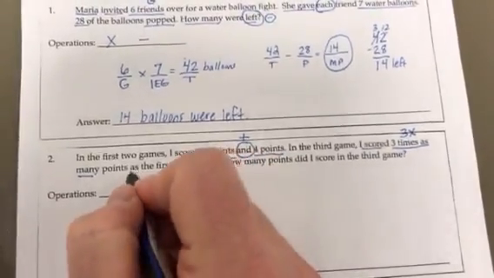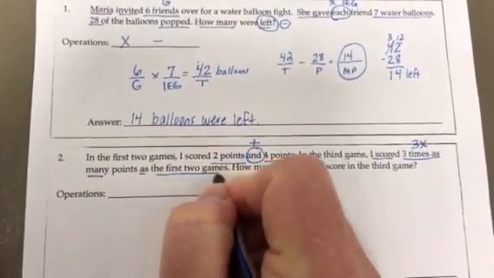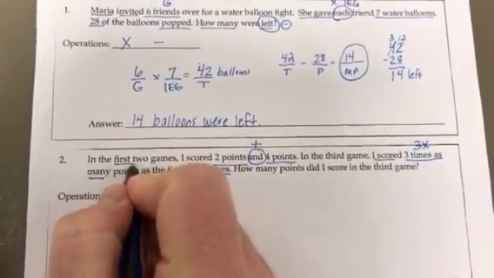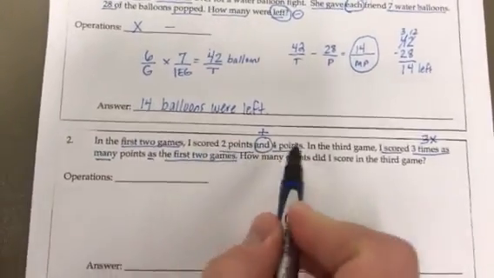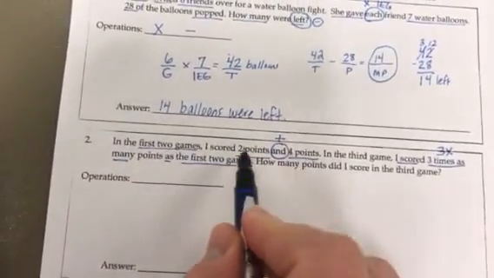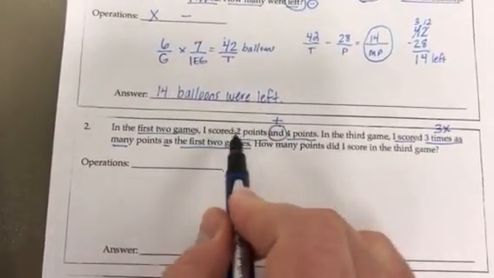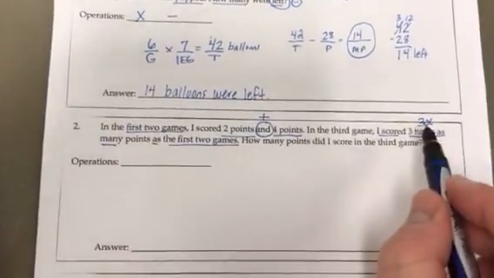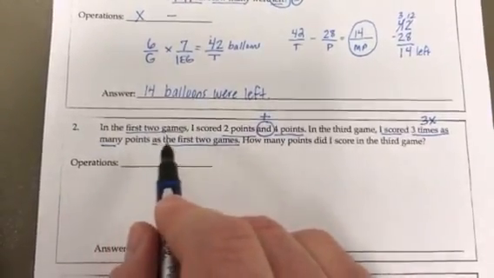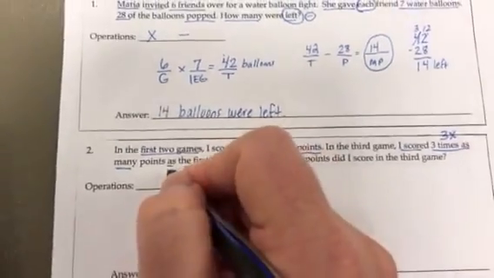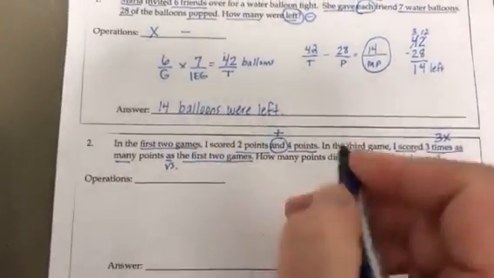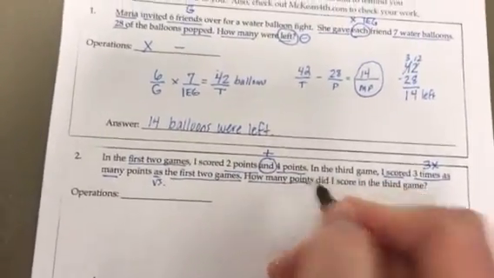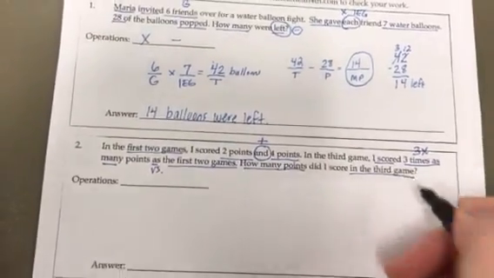Versus, or as, the first two games. So here's the first two games, and you can see this is sort of a combined number. The third game was 3 times as many as the first two games. This is sort of like saying versus. All right, and the question: how many points in the third game?